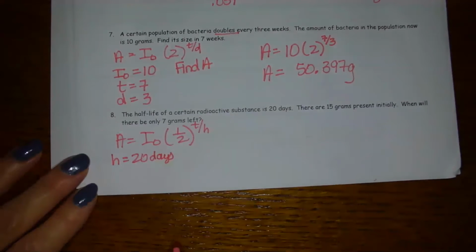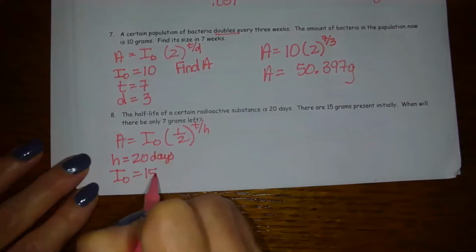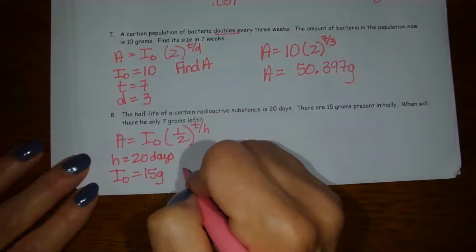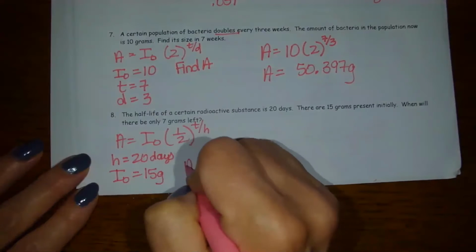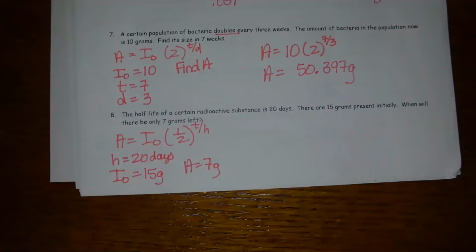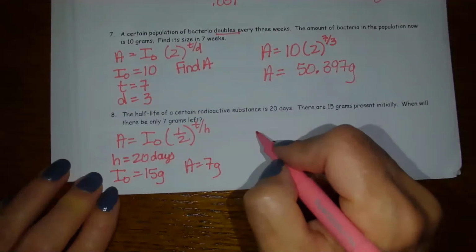There are 15 grams present initially. So I0 equals 15 grams. When will there be only 7 grams left? So A equals 7 grams. They want to know time. We're looking for time. So let's plug that in, right?